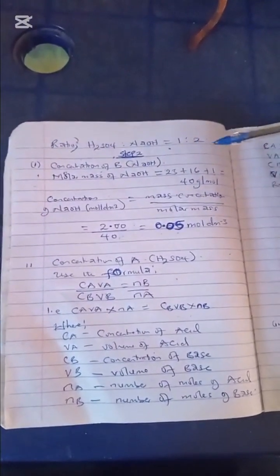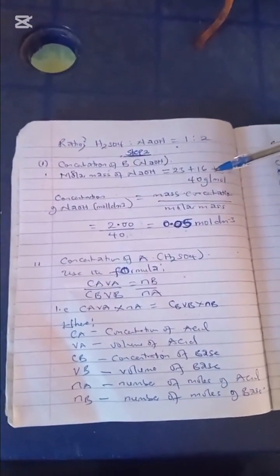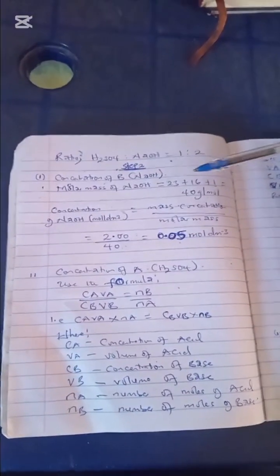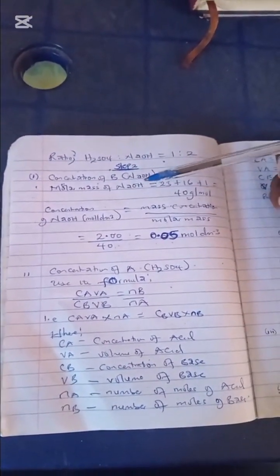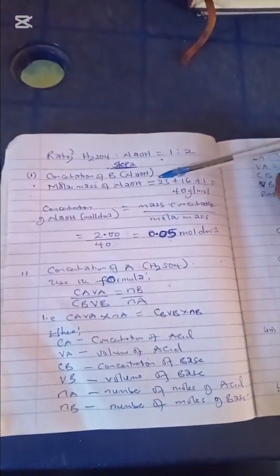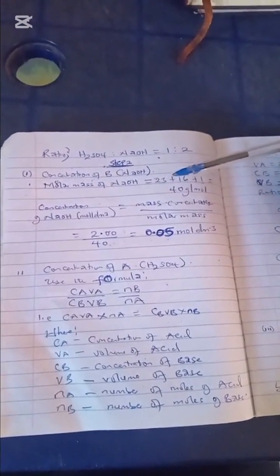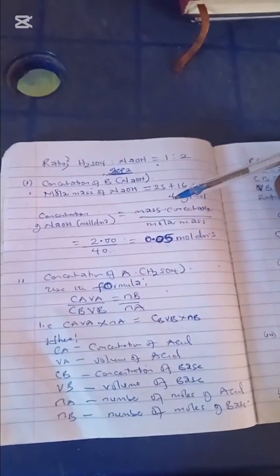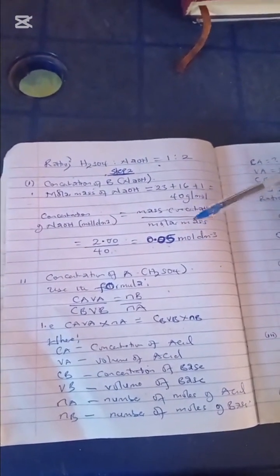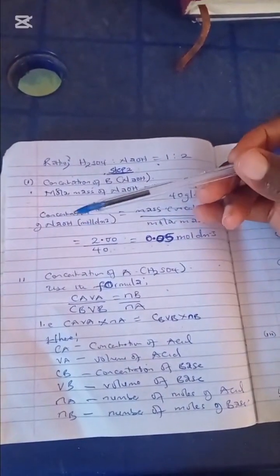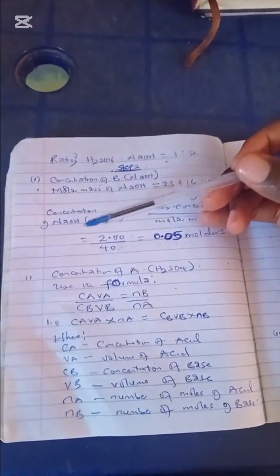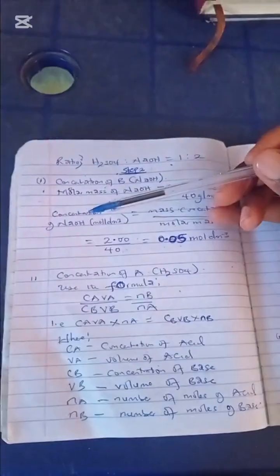Now for us to be able to calculate the concentration of B, we first of all get sodium hydroxide. We need to find the molar mass, because when we obtain the molar mass, we'll be able to get the molar concentration in mole per dm cube, which is what has been asked.